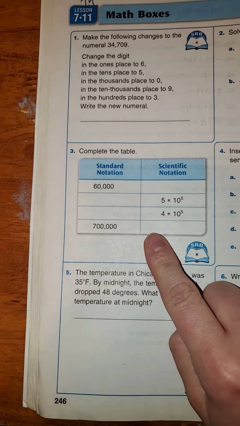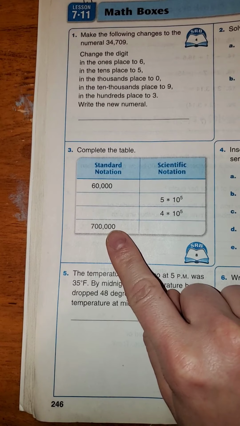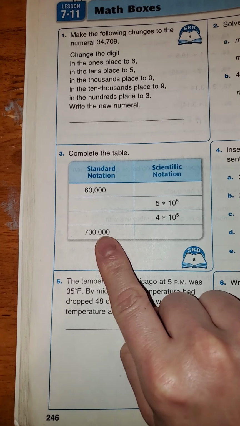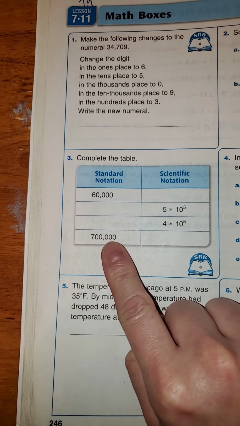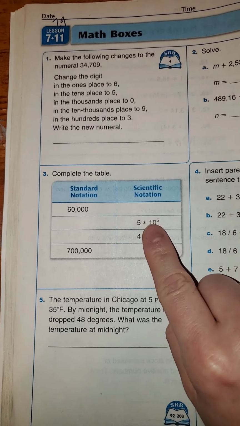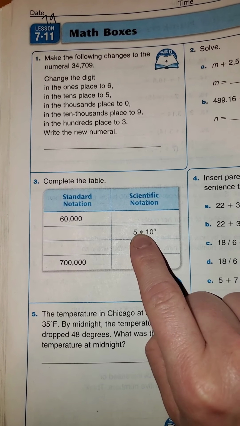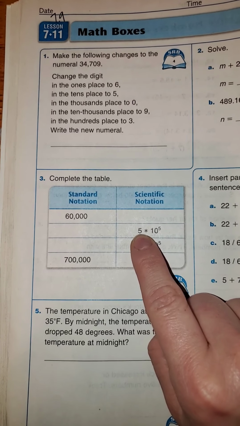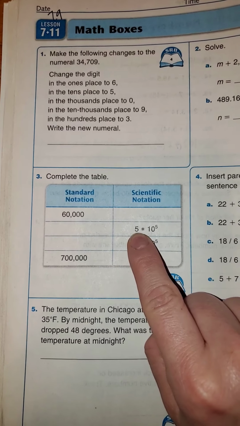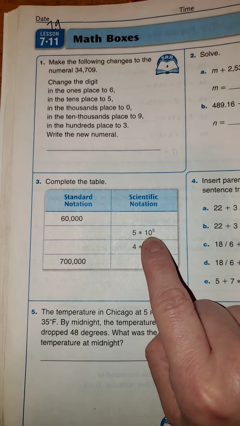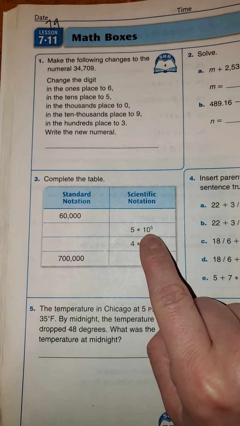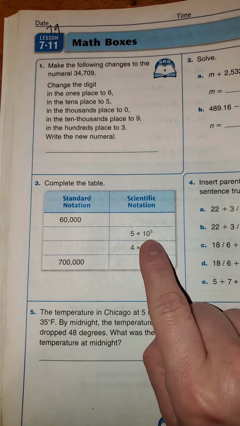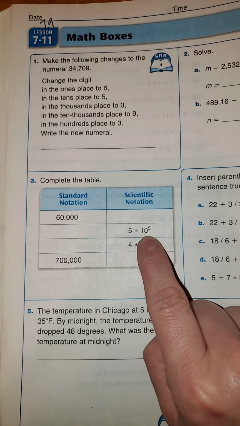On number 3, you've got standard notation and you've got scientific notation again. Remember, your standard notation is just the normal number. On your scientific notation, you're doing a multiplication problem. The first number has to be between 1 and 9, and then you're multiplying by 10 to a power.